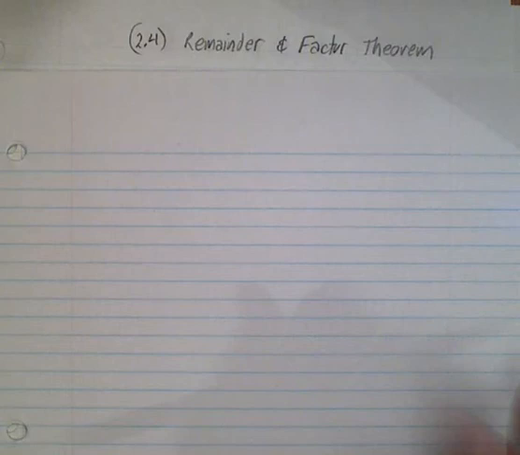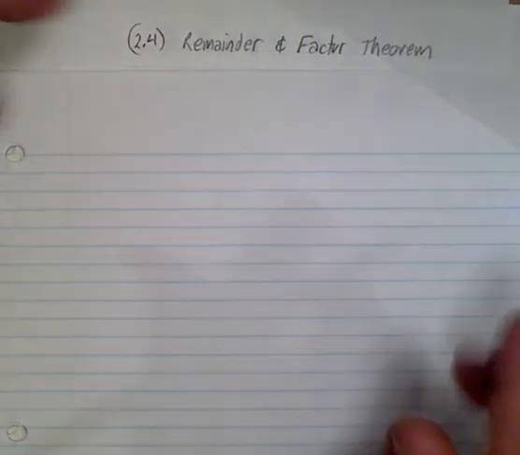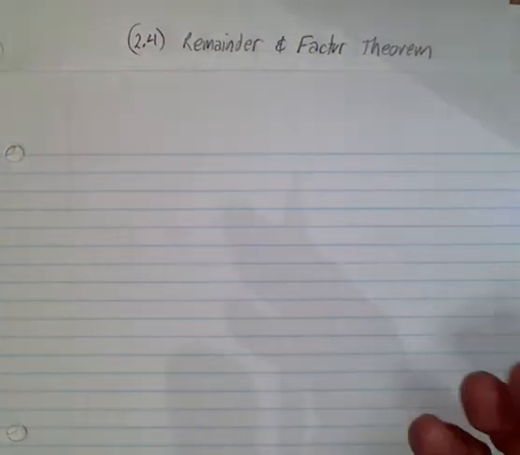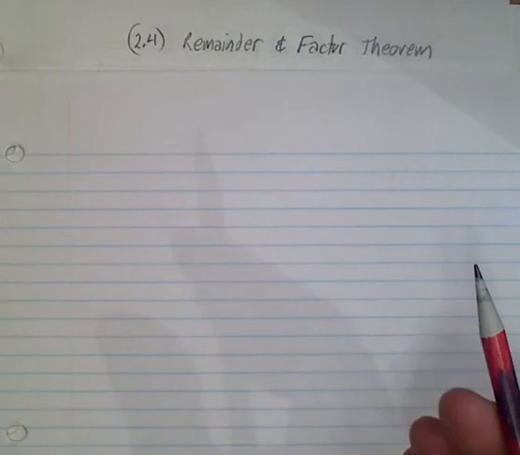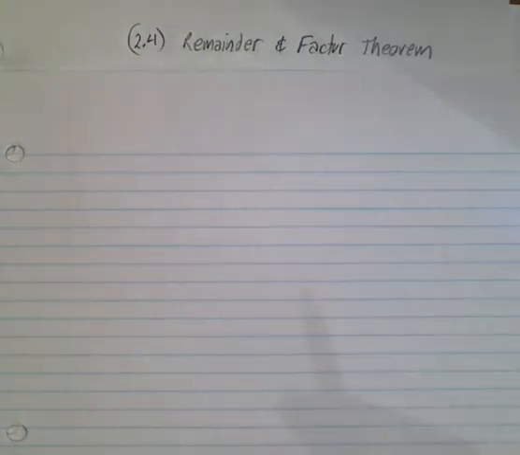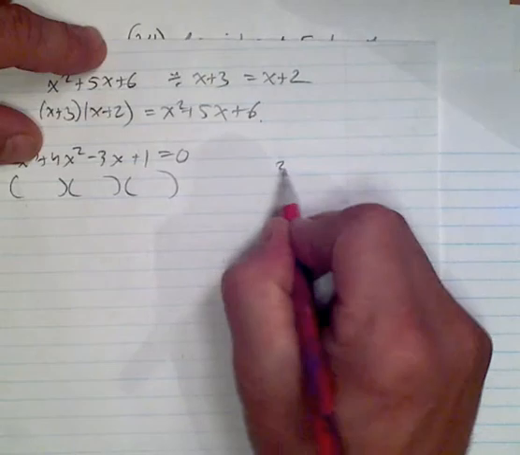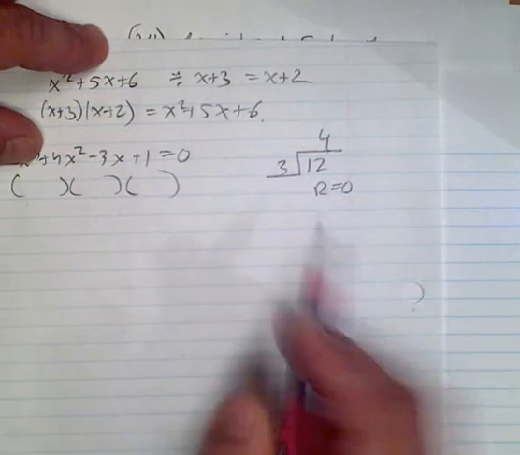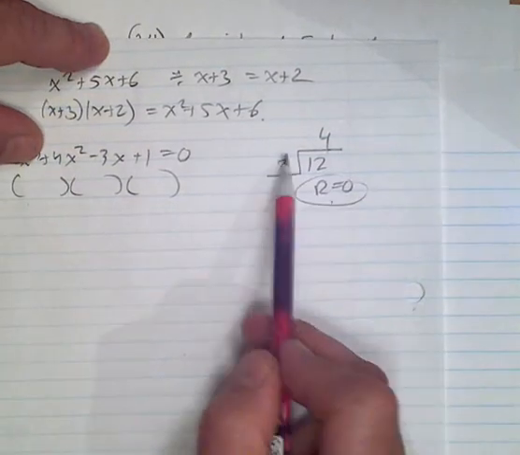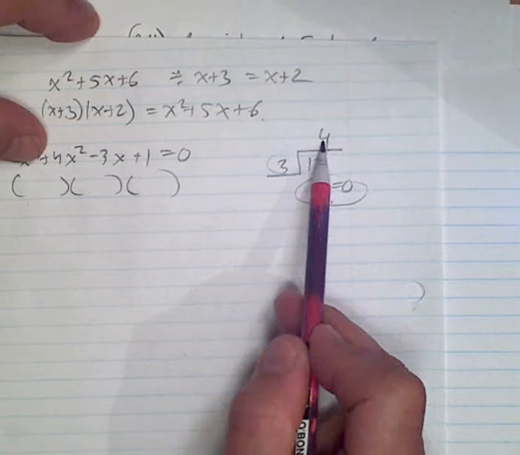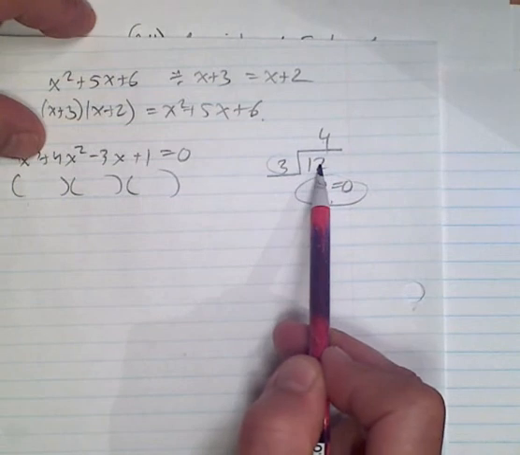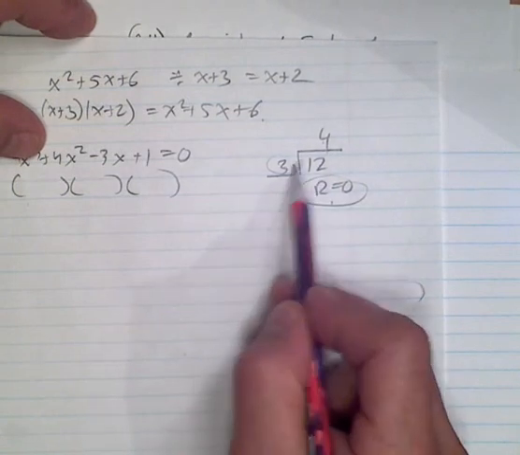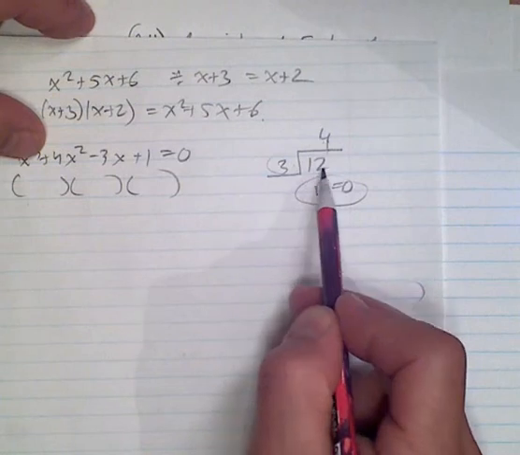So, the remainder theorem, okay? When we're doing this long division, we find the remainder. The remainder doesn't really tell us much. What we're looking for specifically is a remainder of 0, right? Because if you divide something evenly, if you divide 3 into 12 and you get 4 with the remainder of 0, when you have a remainder of 0, it means that this divisor is a factor of your dividend, okay? The divisor times the quotient is equal to the dividend.